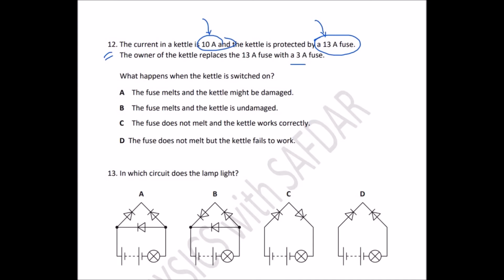Kettle might be damaged, not possible, because when the fuse melts, current cannot reach the appliance. The fuse melts, this part is correct, and the kettle is undamaged, it's okay. B is the right answer, but check the others. The fuse does not melt, not possible, cross this one. The same with D, the fuse does not melt, not possible. Option B is the right answer here.